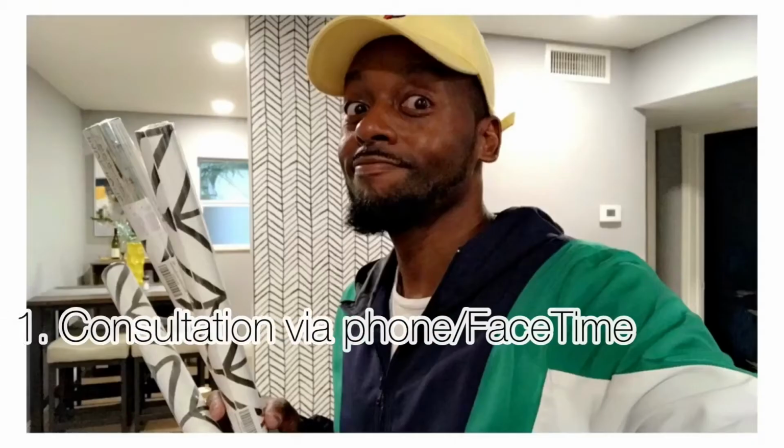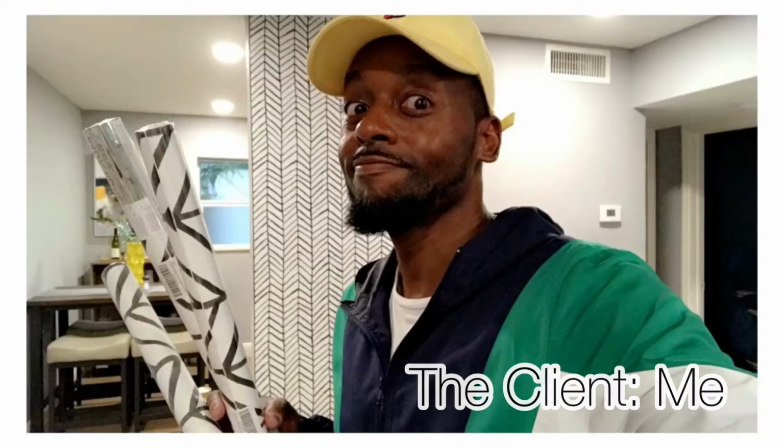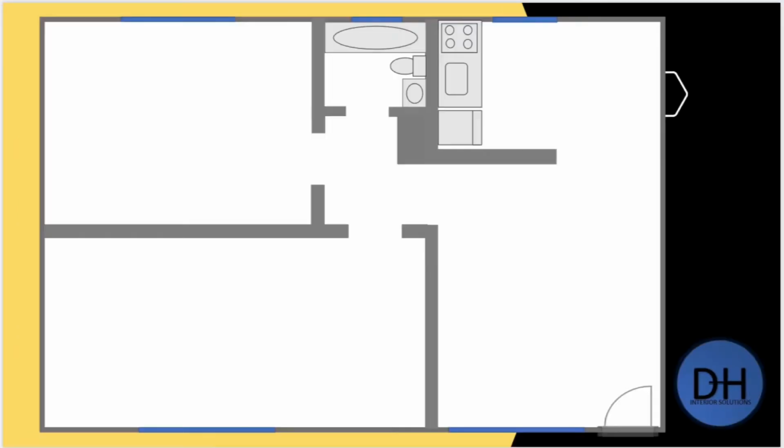Alright guys, so now it's time for this virtual makeover, and I'm going to need you to use a little bit of your imagination, because in this situation, for this consultation, I am the client. After a pleasant conversation with my client, Mr. Hayes, via phone, I was able to put together a couple of different ideas for his space for this accent wall. After putting together the mood board to present to him virtually, I decided to go ahead and do a floor plan.